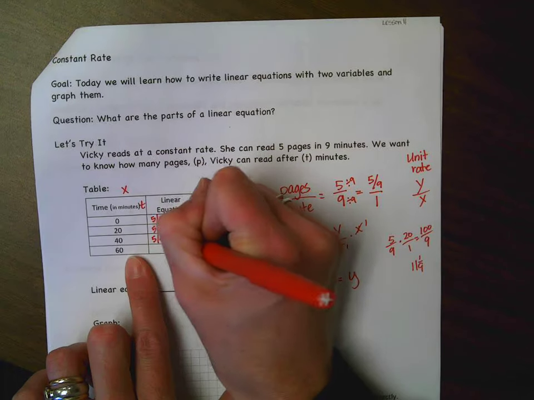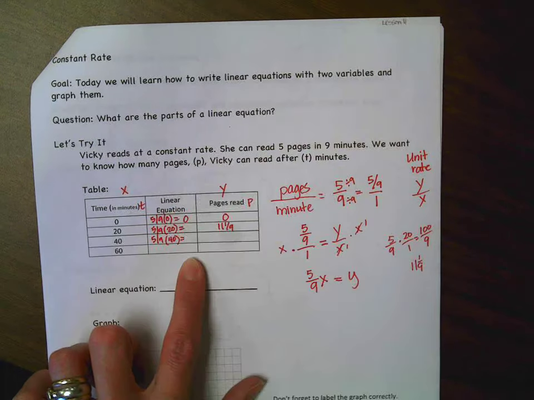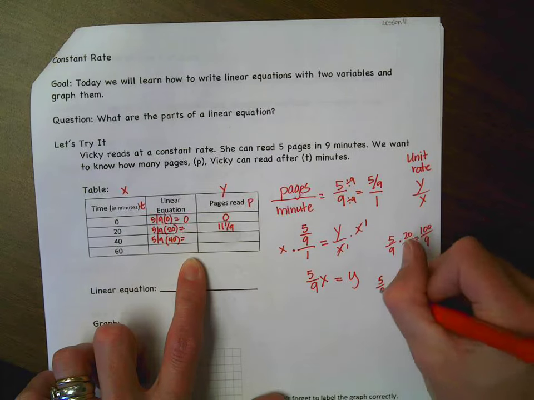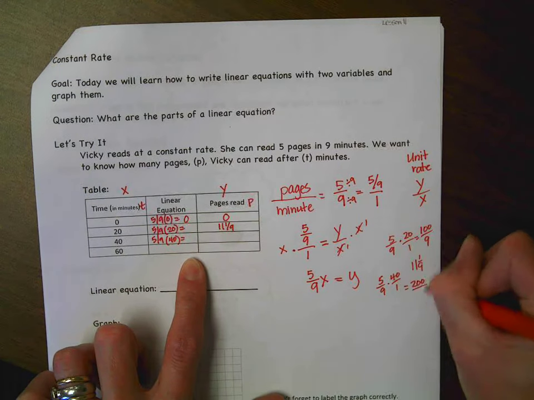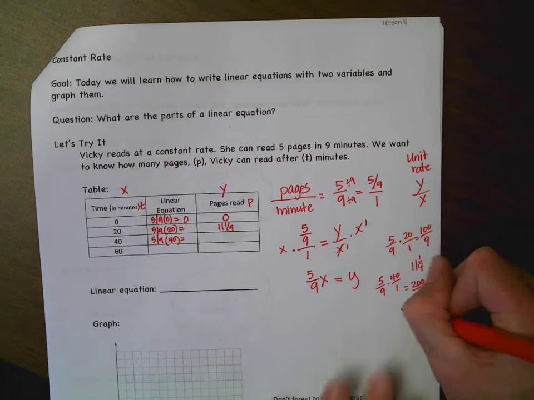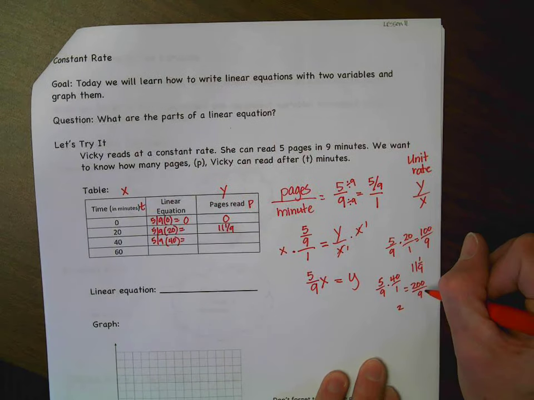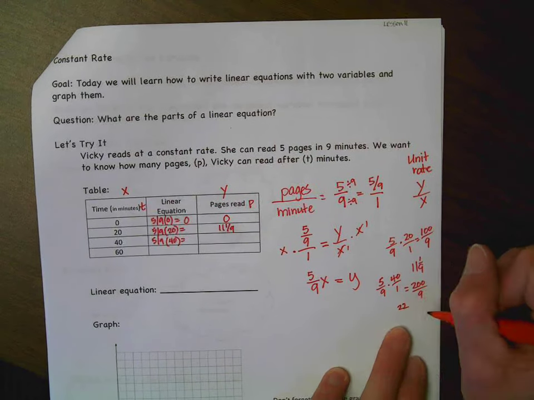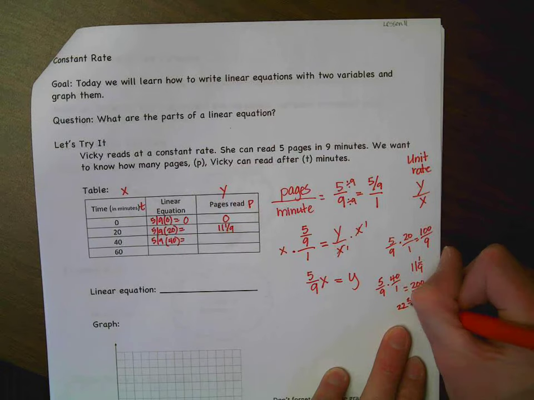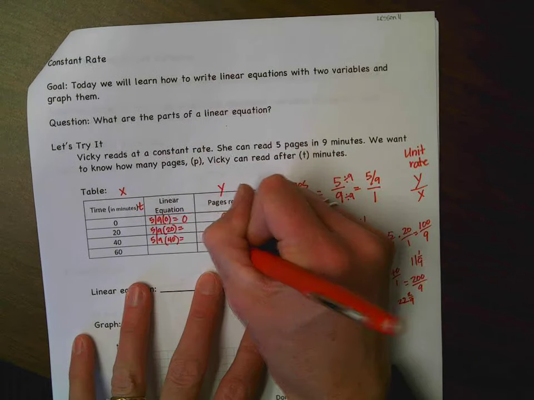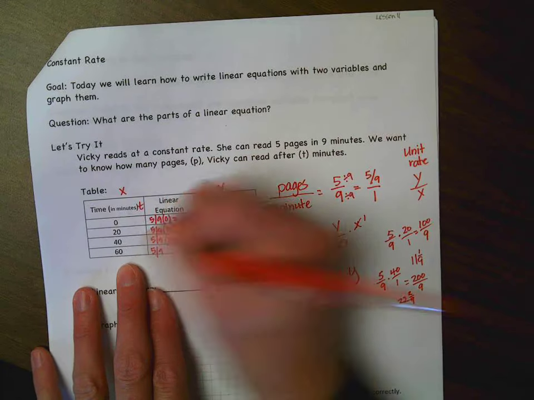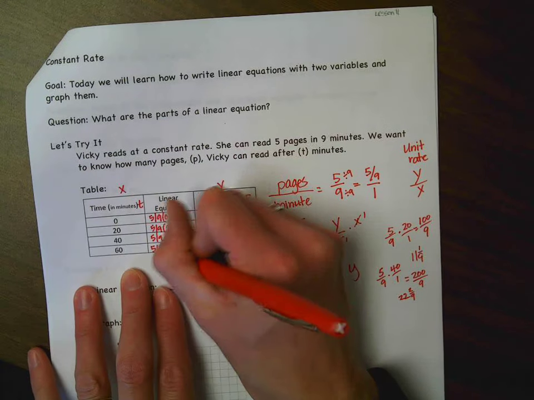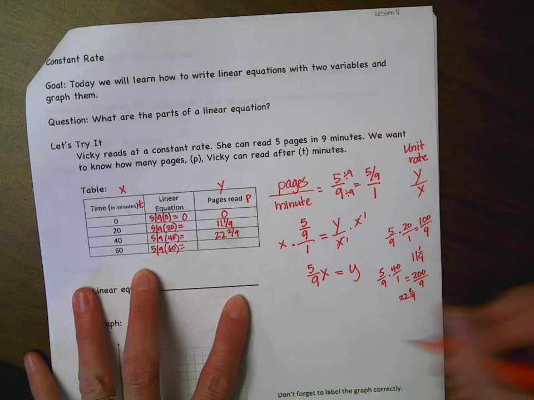5/9 times 40. So that equals, you're going to take 5/9 times 40, and you get 200/9. So that goes in there 22 times with 198, so that's 2 left over. So 22 and 2/9 pages on this one. Okay, and then the last one, 5/9 times 60 this time.